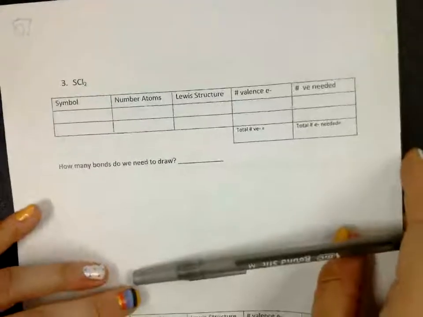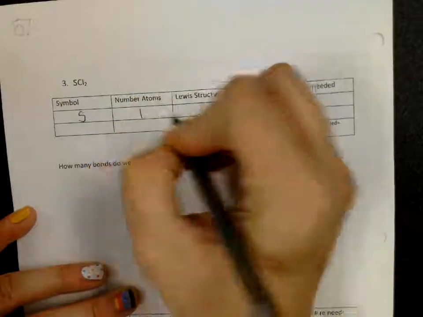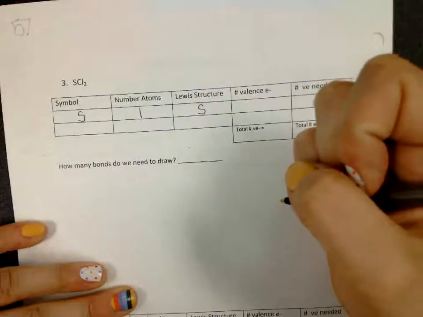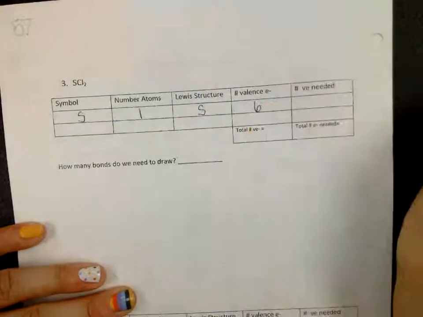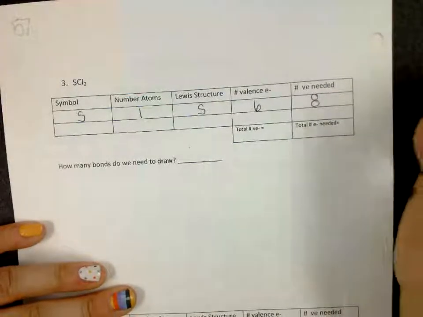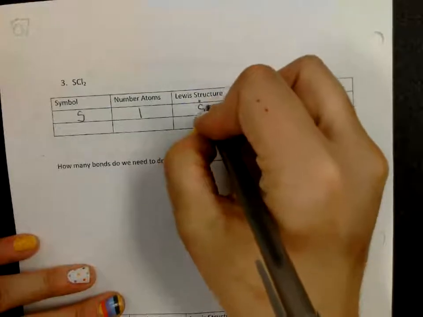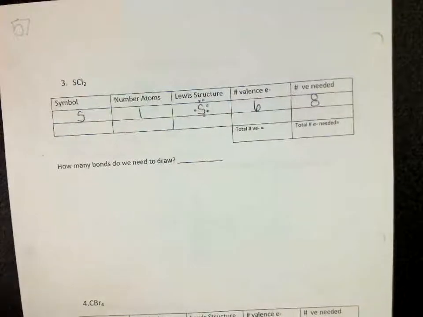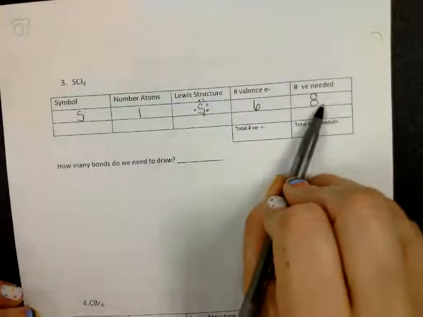SCl2. All right, so the first symbol we have is sulfur. We have 1. What column is it in on the periodic table? Yep, it's in column 6. So its Lewis structure is going to be 1, 2, 3, 4, 5, 6. It's got 6 valence electrons, and it really wants 8.